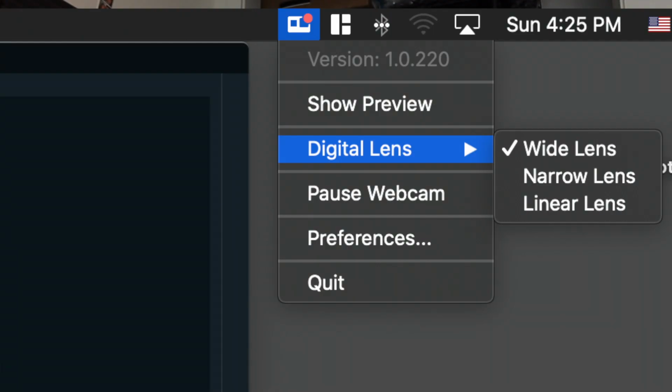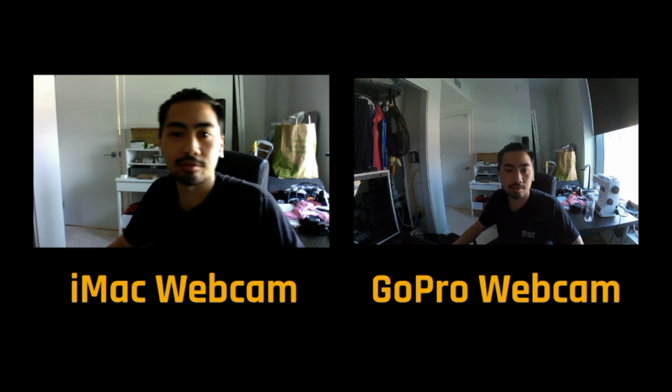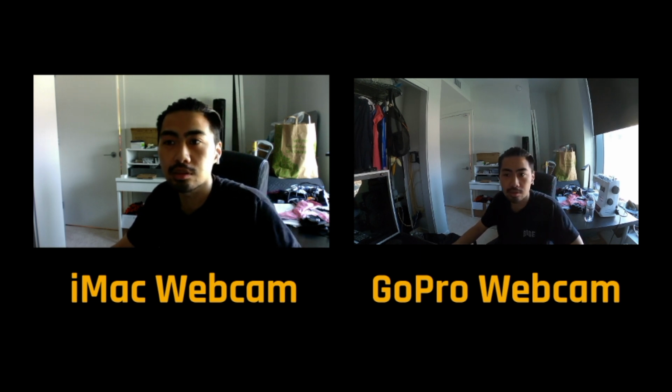The Mac version of the GoPro webcam utility has way more angle options. So for example, we have the ability to switch the digital lens from wide, narrow to linear, and I'm gonna show you guys a video real quick of the video quality of the GoPro. Okay, what's up you guys? I had the iMac webcam on the left side and the GoPro webcam on the right side. As you can tell the difference, not really good lighting in here, but you can see the differences.